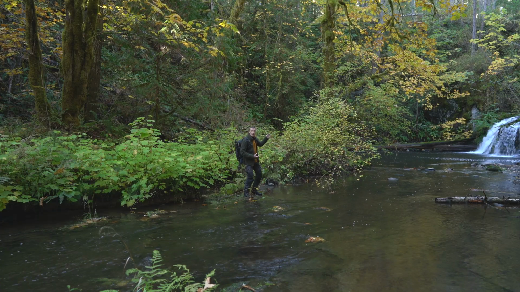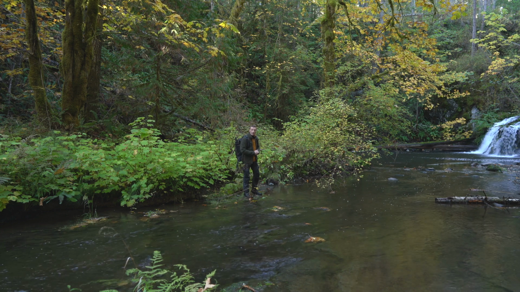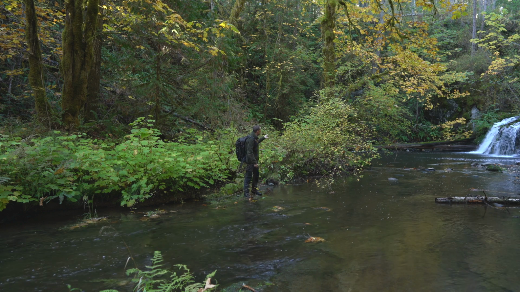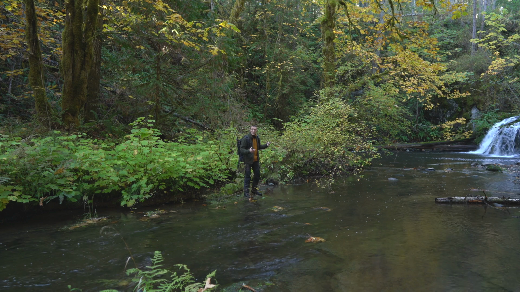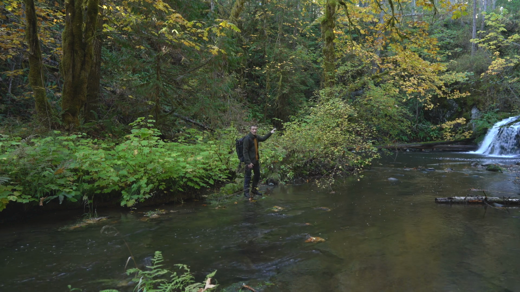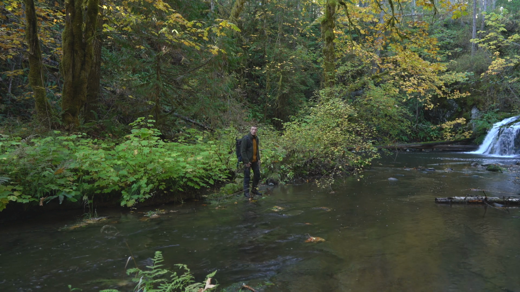Now the lower falls and the upper falls are the most interesting part of this triple fall area, so let's see what we can capture. So I've just got to find a composition. We are getting some cloud cover from time to time, and that's going to help with the highlights because the sun is coming up now, so it's creating highlights on the waterfall itself. So hopefully we just get some cloud cover.